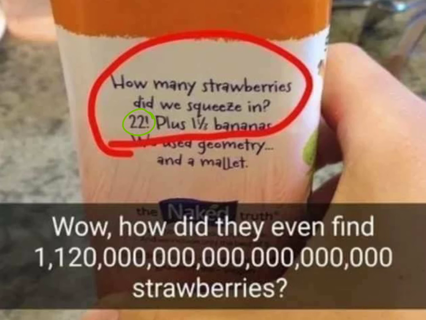Now that begs the question, how did they find this number of strawberries? Because I know that this is million. Okay, and this is billion. This is trillion. Okay, so how did they even find this gazillion strawberries?